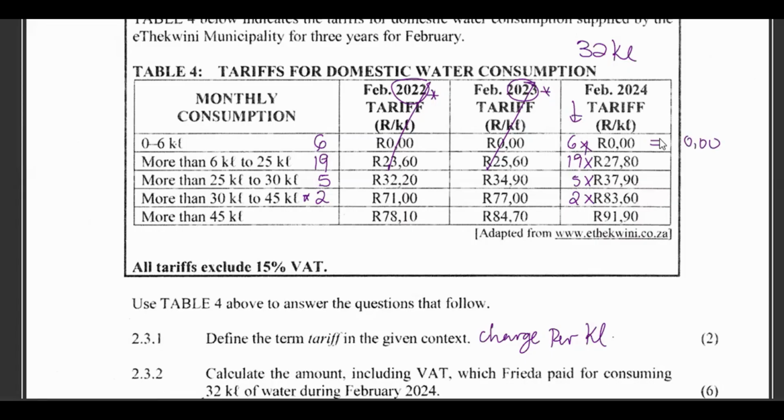Then 19 times 27,8, we have 528, 20 cents.